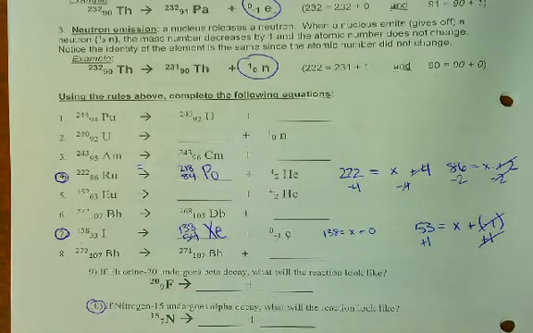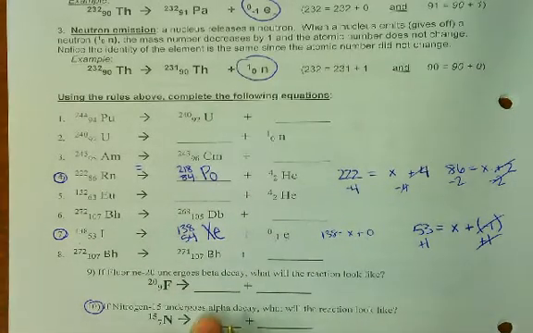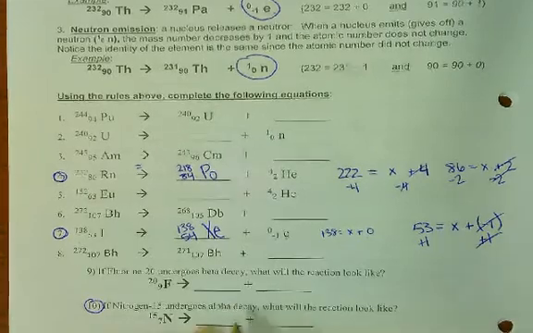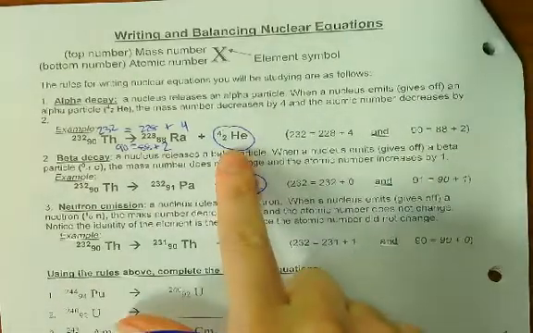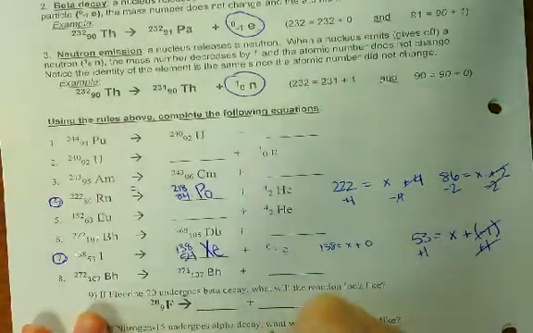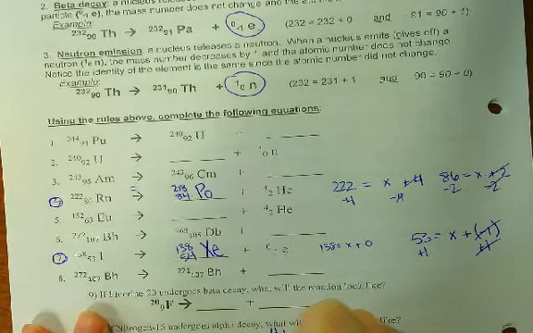If nitrogen 15 undergoes alpha decay, what will the reaction look like? Well, it tells you alpha decay. So one of these two particles at the end is going to be an alpha particle. And you can always check your periodic table, which you'll have on your test, otherwise it's written up here. So one of these particles is going to be alpha, 4 2 He, so it's alpha decay.